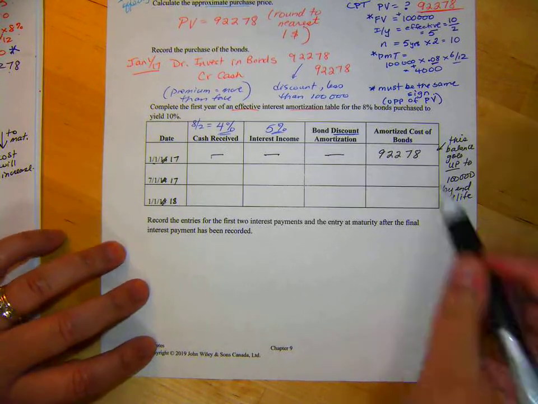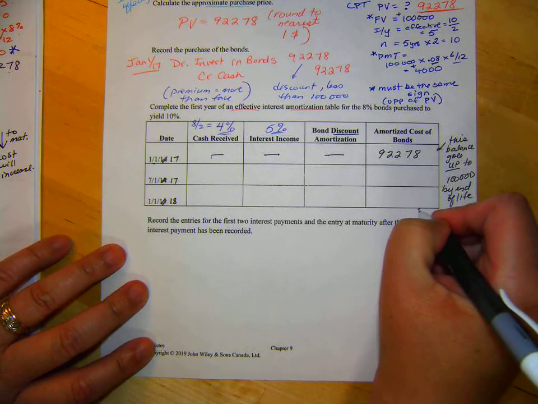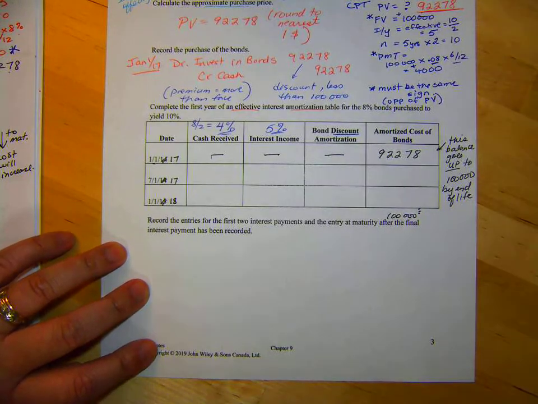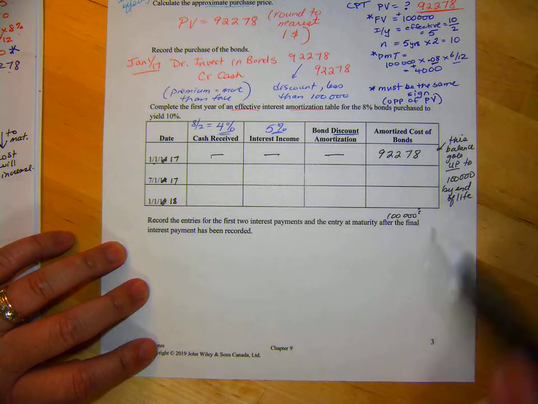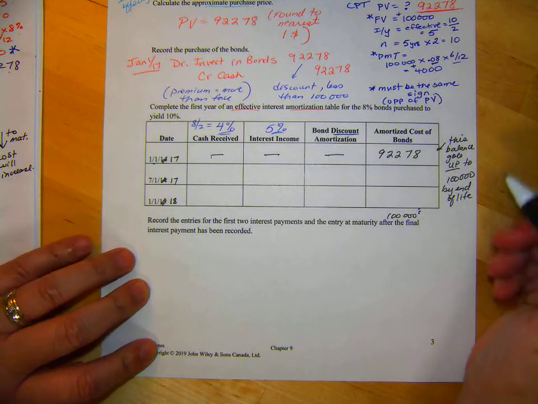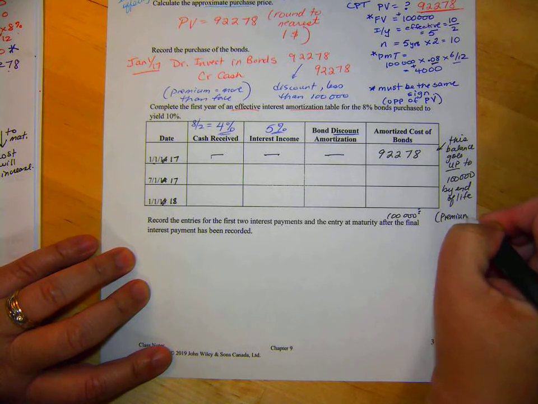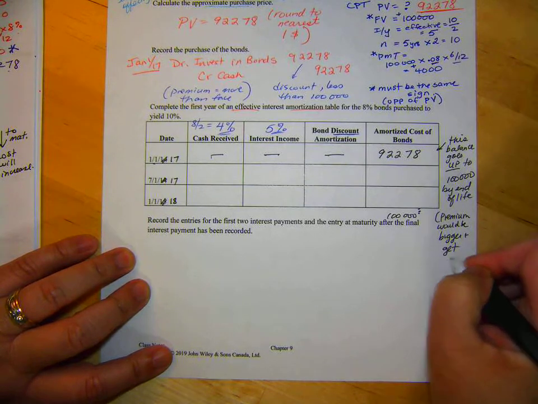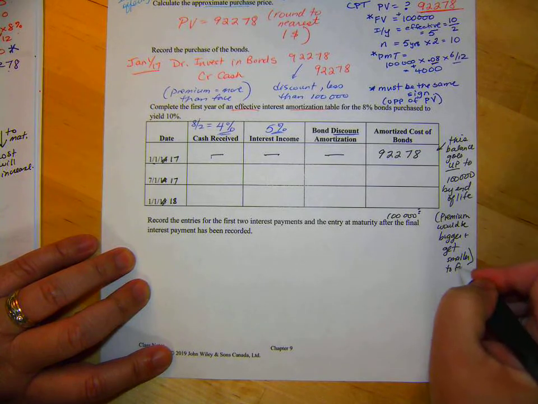So this is going to keep increasing till finally it gets to be 100,000. As a premium, it would be bigger and it would get smaller to face.